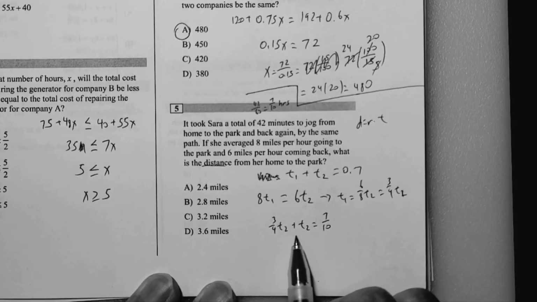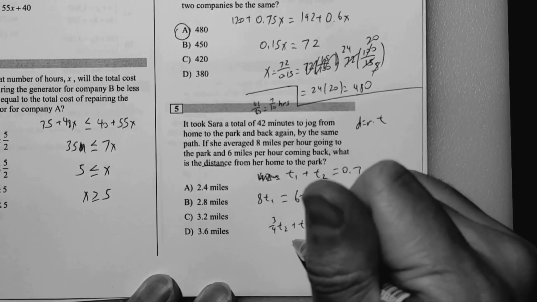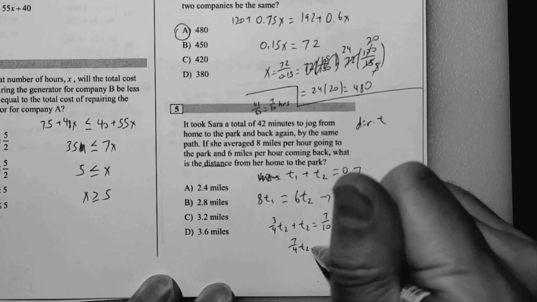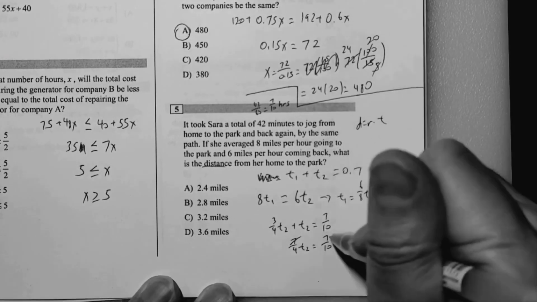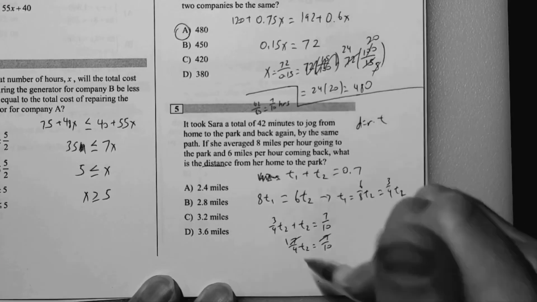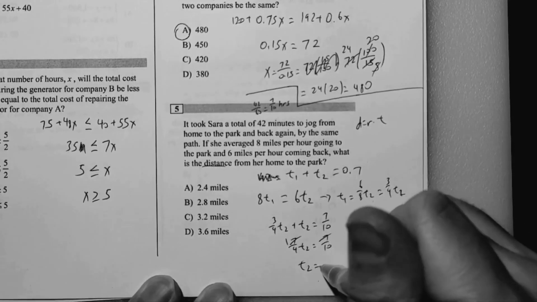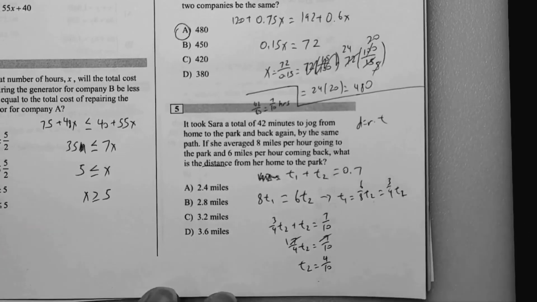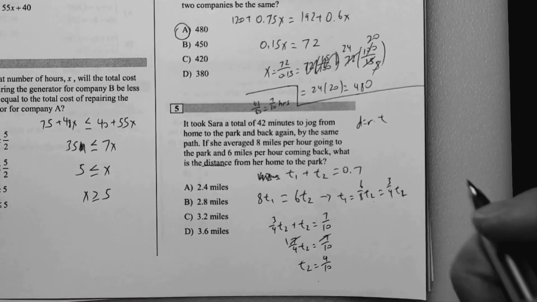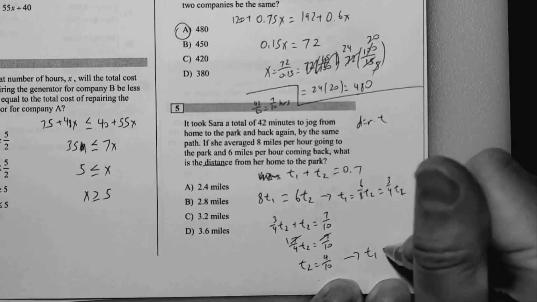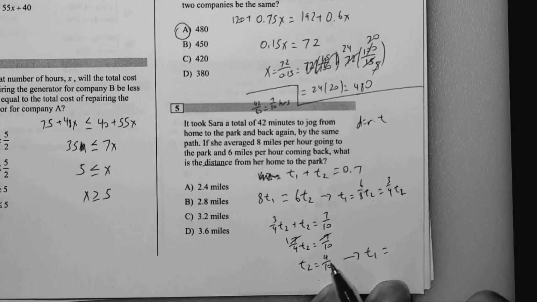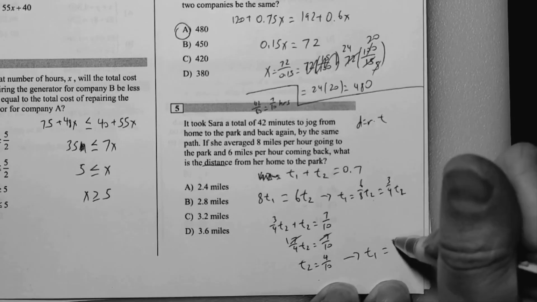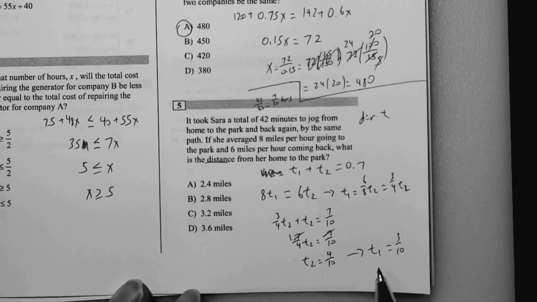So this is how much over here? This is 7 over 4 T2, which equals 7 over 10. Okay, these 7s would cancel. And then we can multiply 4 on both sides. T2 is 4 over 10. Okay, therefore, T1 plus T2 is 7/10, so T1 must be 3/10, even though we probably don't need that.